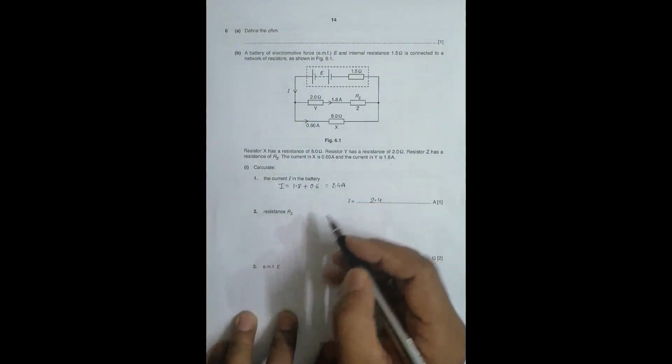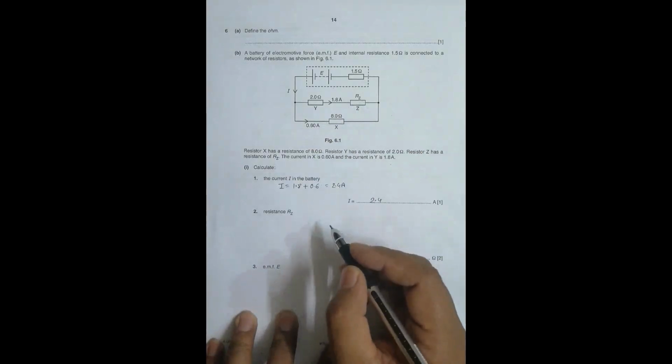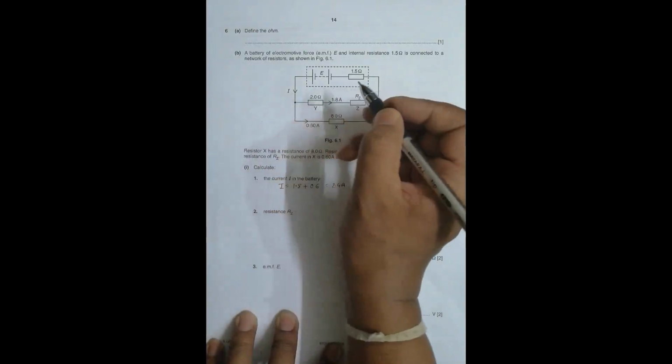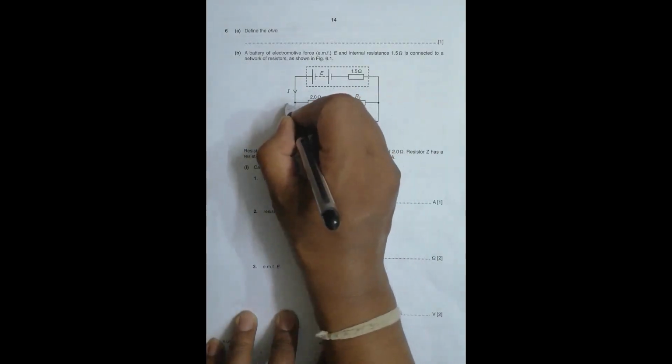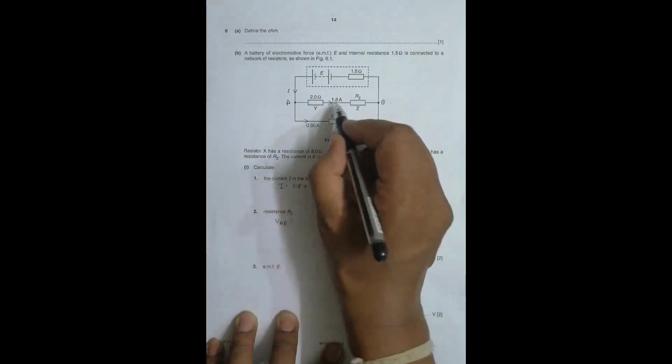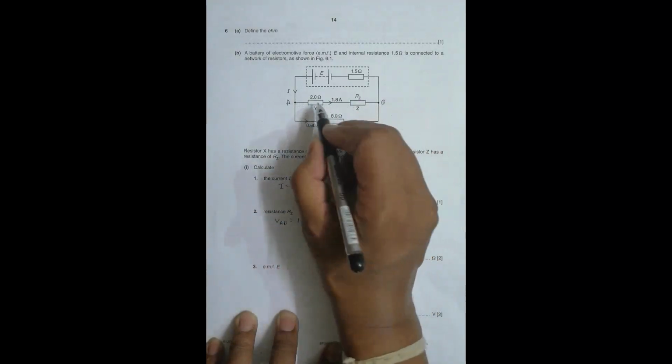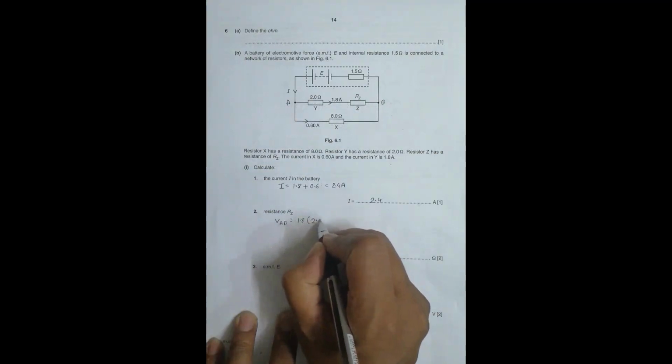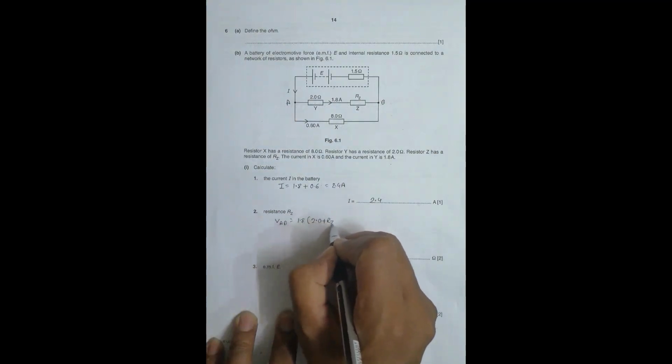Now we have to find the resistance RZ here. One thing that you have to remember is let us name these points A, B. If I consider this branch, we have VAB equal to this current 1.8 into the total resistance along this branch, which is 2.0 plus RZ.